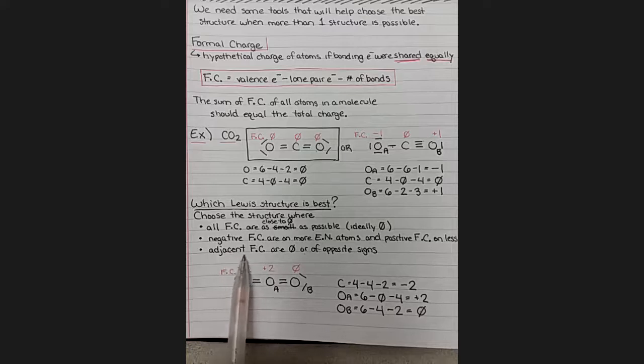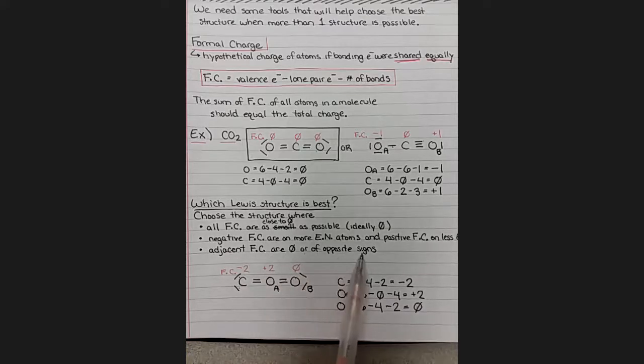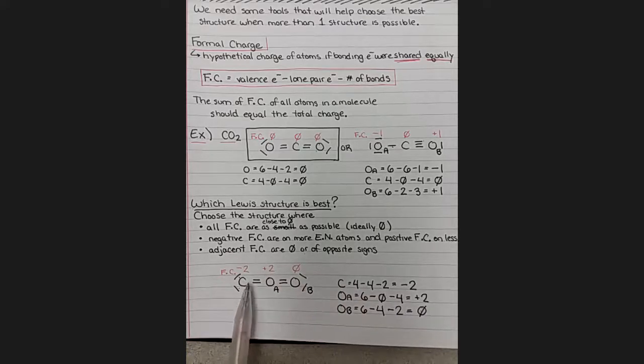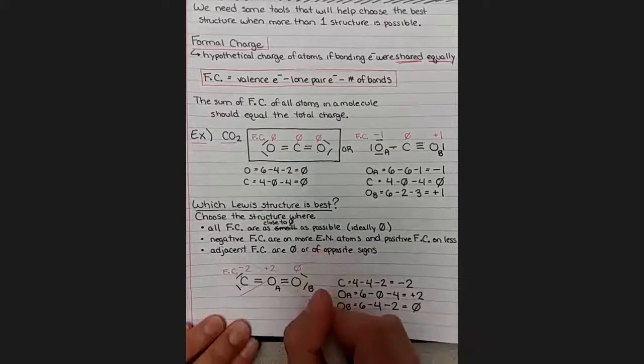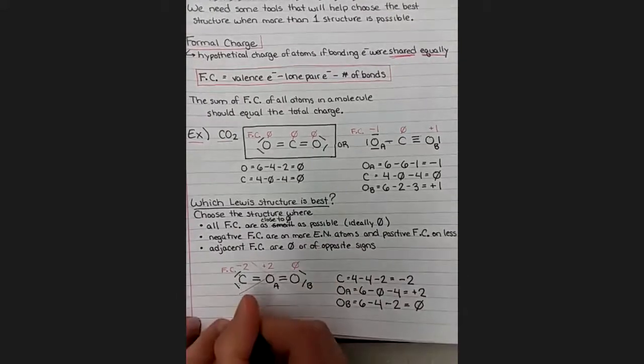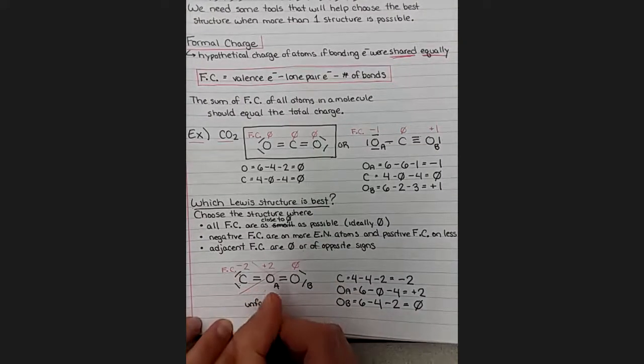And then adjacent formal charges, 0 or of opposite signs, that part's okay. So we have a negative next to a positive formal charge and a positive next to a 0. But both of those first 2 recommendations are violated for this structure. So we really do not like this structure. It is very unfavorable. Too high energy.